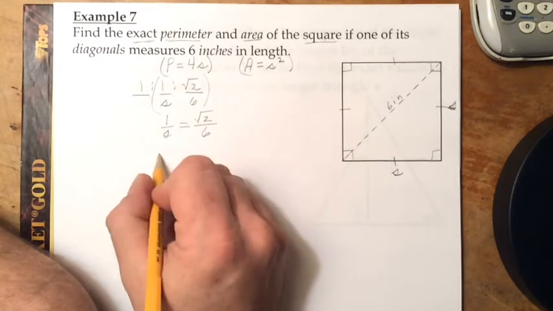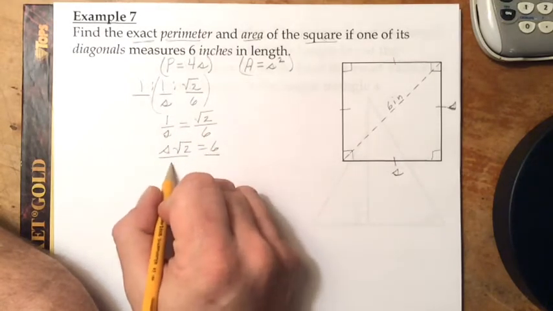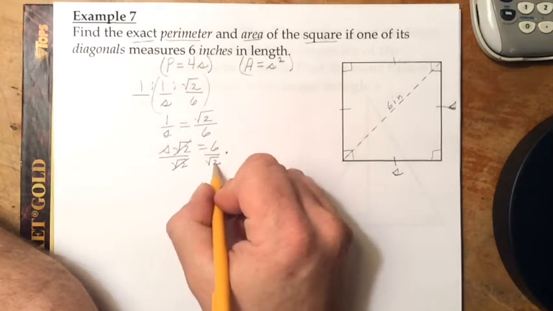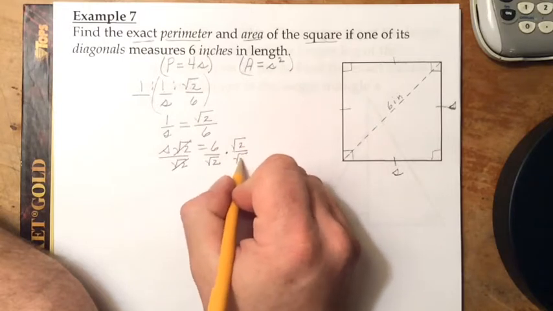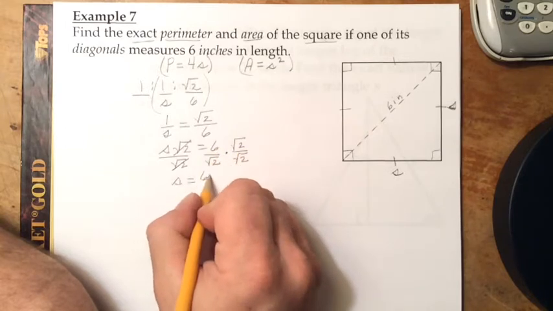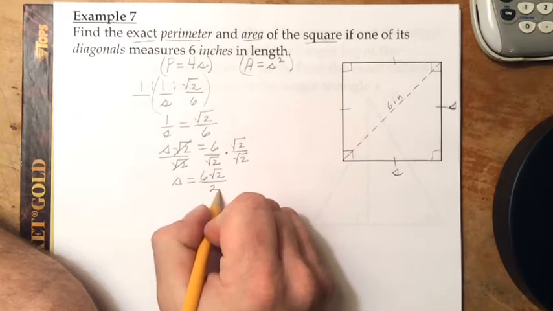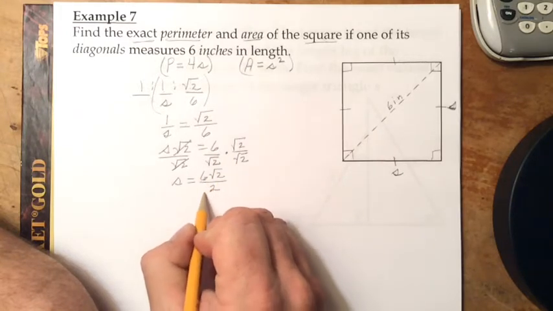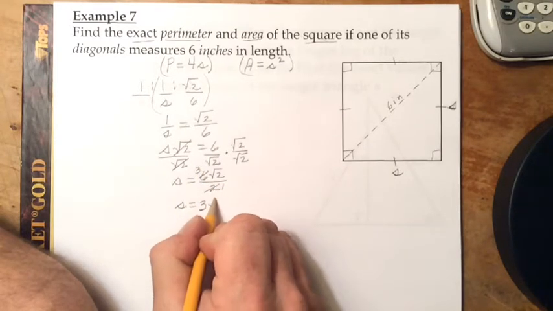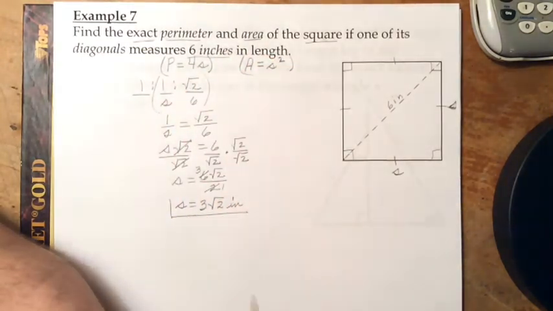Cross multiply, we get S times the square root of 2 equal 1 times 6 is 6. Divide both sides by the square root of 2. Those divide out. Over here we need to rationalize once again. The square root of 2 over the square root of 2, form of 1. We get S is equal to 6 times the square root of 2 is 6 root 2. Square root of 2 times square root of 2 is square root of 4, and square root of 4 is 2. 6 halves reduces by 2. 2 goes into 2 once, 2 goes into 6 3 times. So we get a side length of 3 times the square root of 2 inches, because they give us inches up here. So there's our side length.